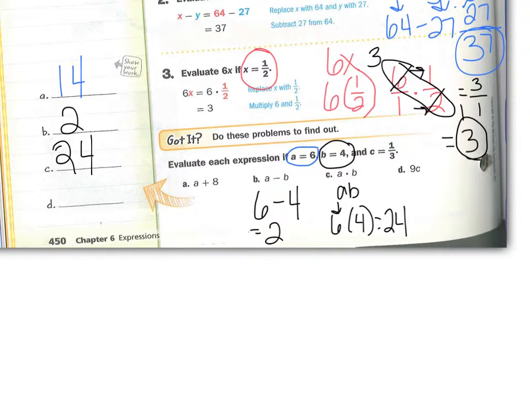And then D, now we have a fraction. I hope nobody got scared of the fraction because they're not scary. You guys are really good at fractions now. This means 9 times the value of C. So we're going to do 9 times, in this case, C is equal to 1/3. I'm going to put a 1 under the 9 and look to cross simplify. I know that 3 goes into both 3 and 9, so the 3 becomes a 1 and the 9 becomes a 3. Multiply straight across, and I would get 3 over 1, which is the same as 3. So 9 times 1/3 is 3. Hopefully you got all 4 of those correct. Let's go on to the next page.